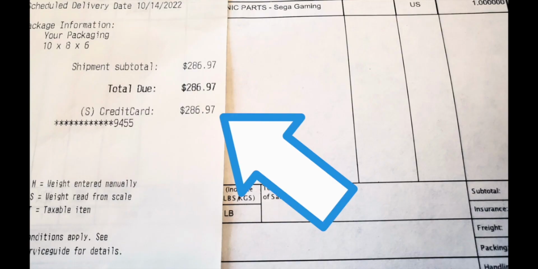So how much does it cost to send this Game Gear from the United States to Australia? Holy sh**.